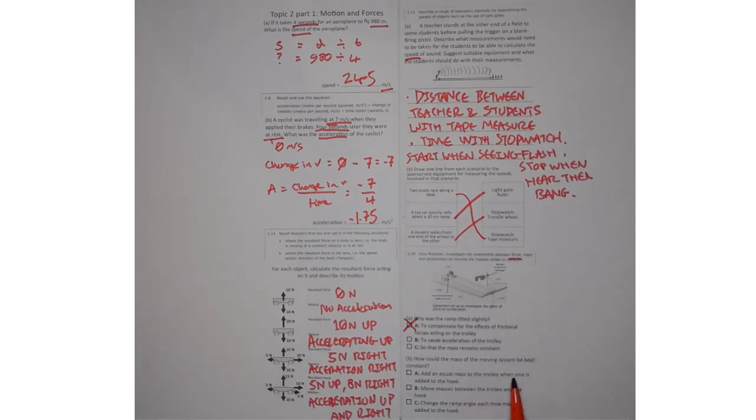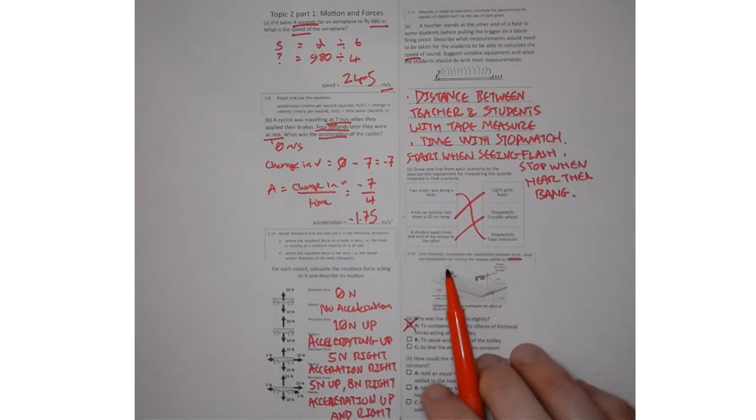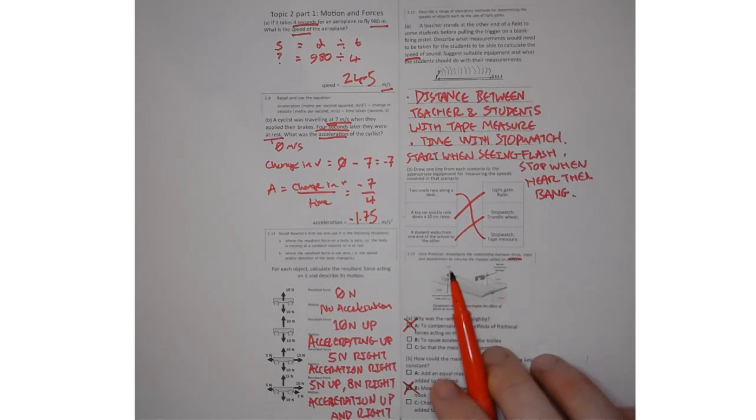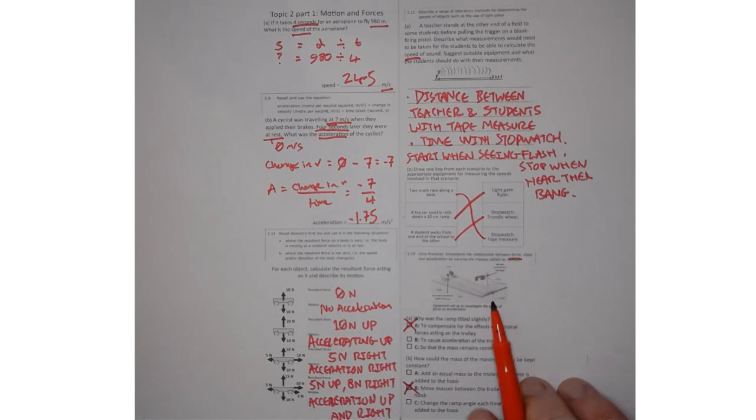The moving system in this question refers to all parts connected that move. So not just the trolley, but the string and the hanger with masses pulling on it. The only way to keep that constant is to not add or take away anything from it, which means we just want to move masses between them. If you're doing this investigation, you might load up at the start a load of masses on the hanger and then move them to the trolley one at a time, or vice versa.